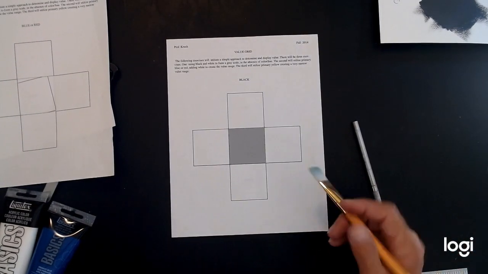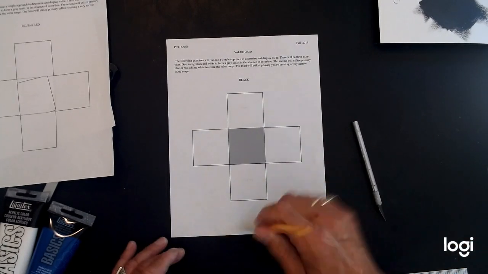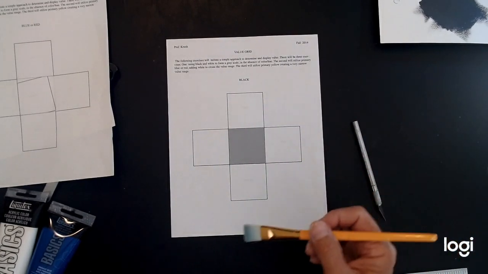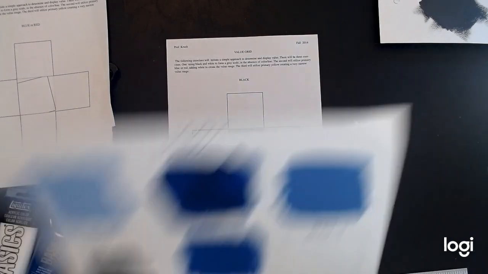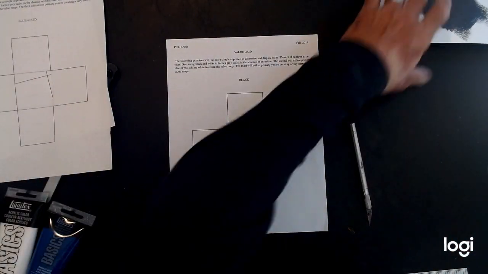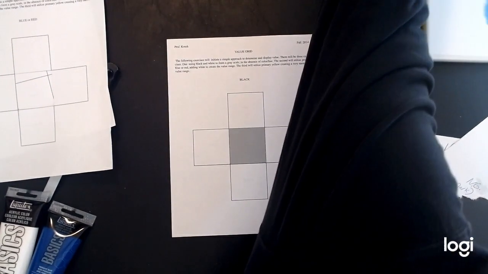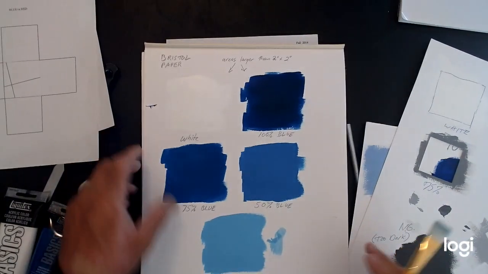So as far as brushes, this is a nice, fairly stiff, flat brush. That was the brush that I was using to go back to here. Again, well, this is a different one. I'm sorry. Let me go back to this one. So this was the brush that I was using.